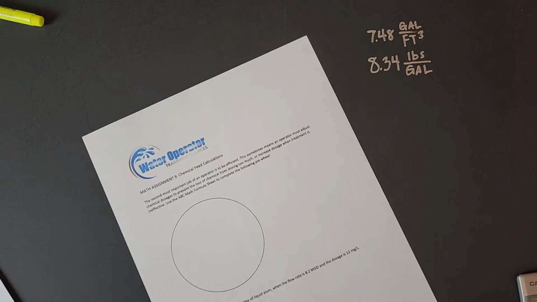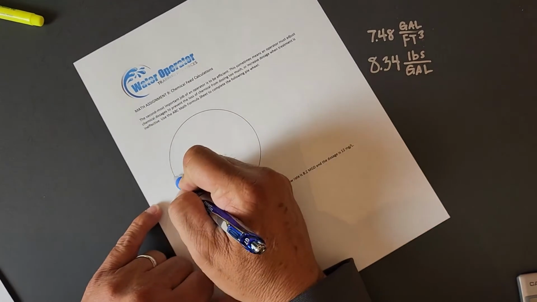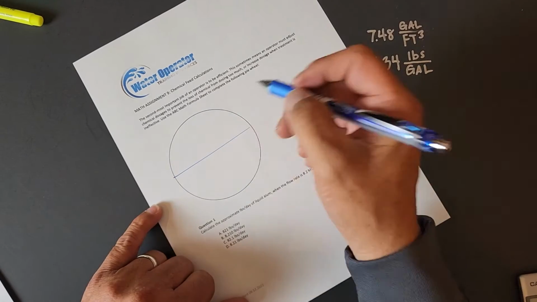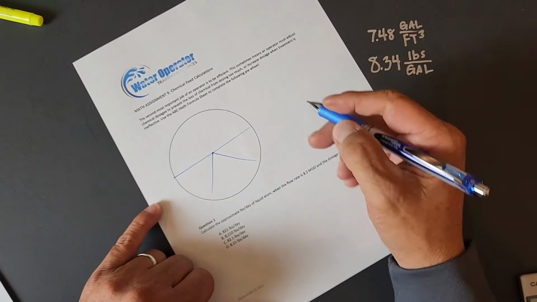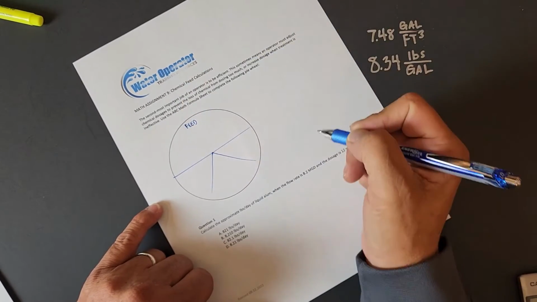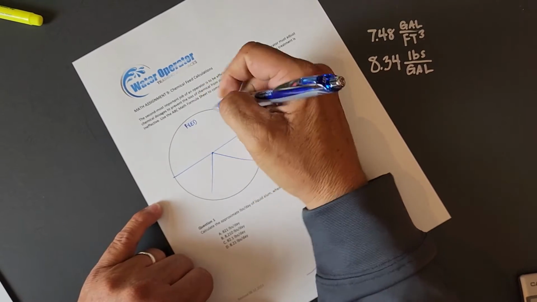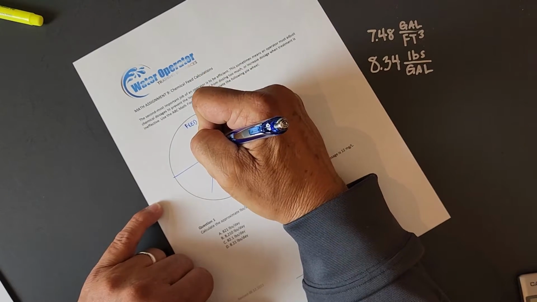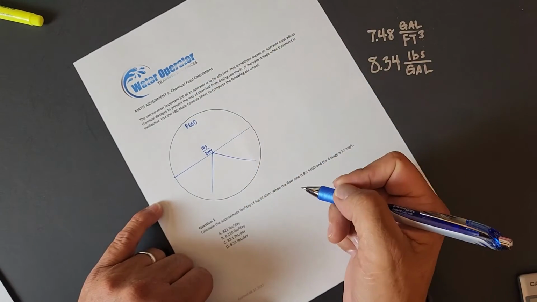Now, what I've asked you to do in this lesson is to take this circle and draw out your pie wheel for feed. Feed is always going to be in pounds per day.